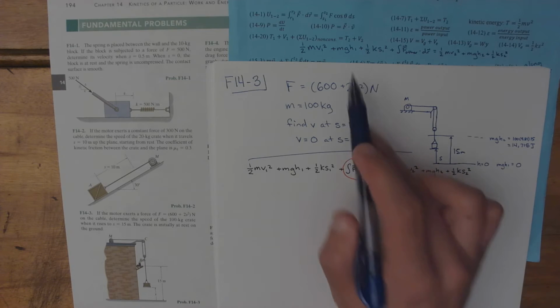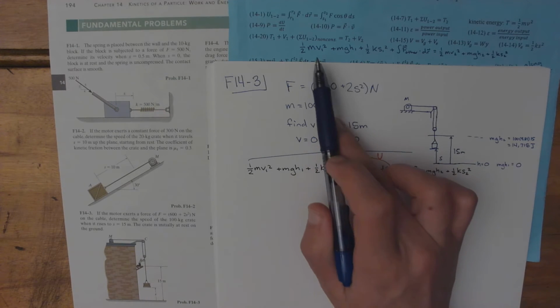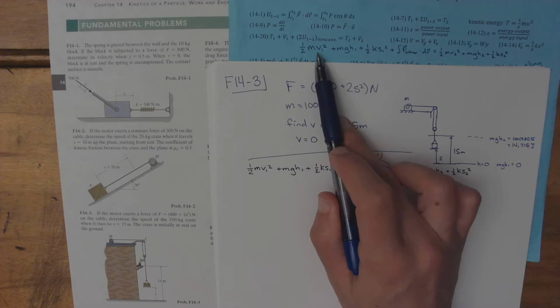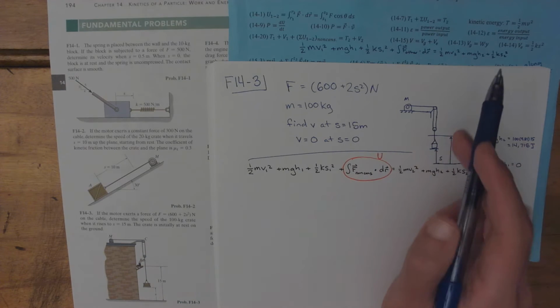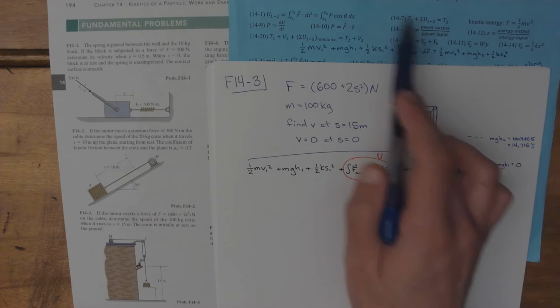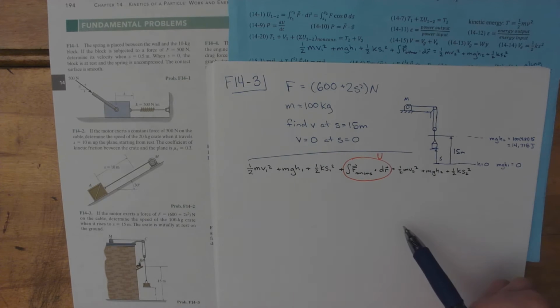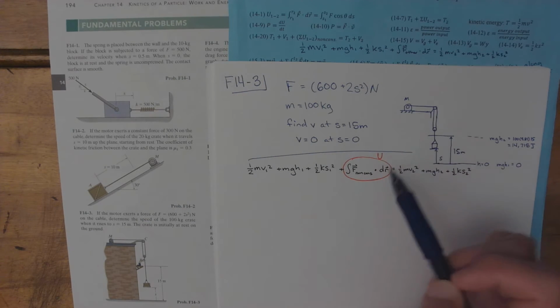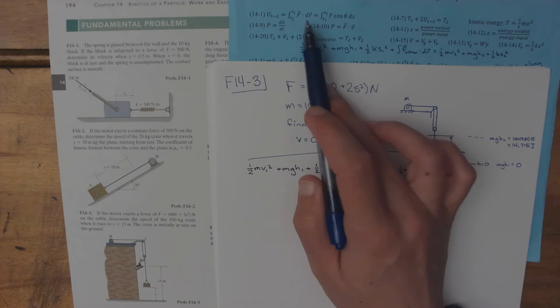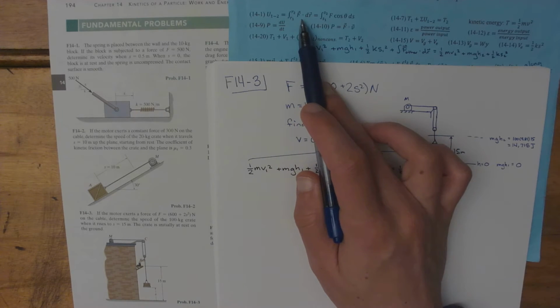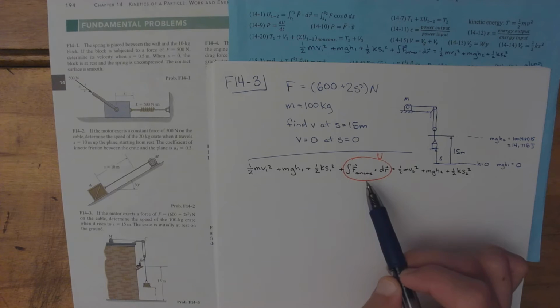Now we're going to look at the equation that we have here, and when possible, I'm going to try and solve any problem in chapter 14 using just this equation, which is a combination of some of the other equations that we have for chapter 14. So we have the work U, which is equal to the integral of the force dotted with dr, and that's what we have here.